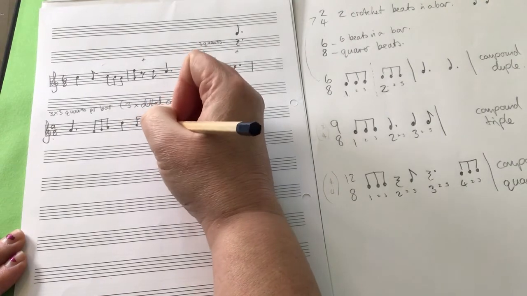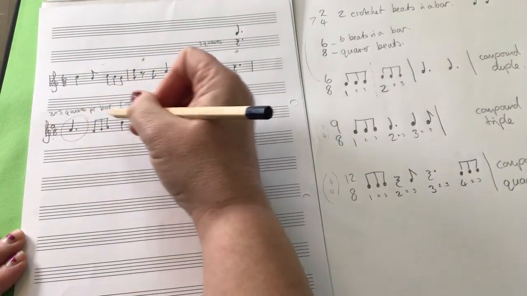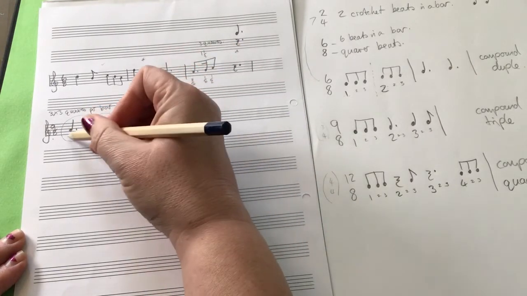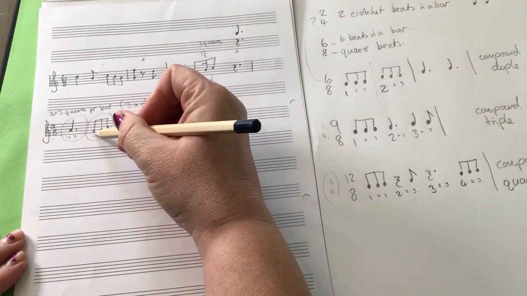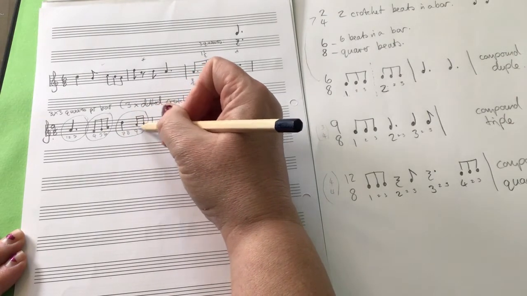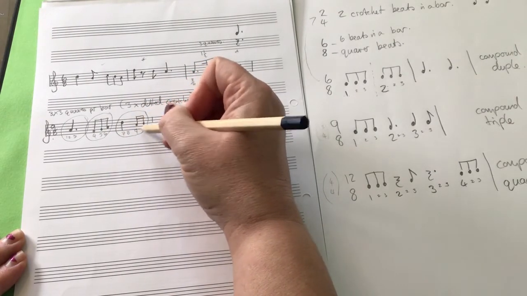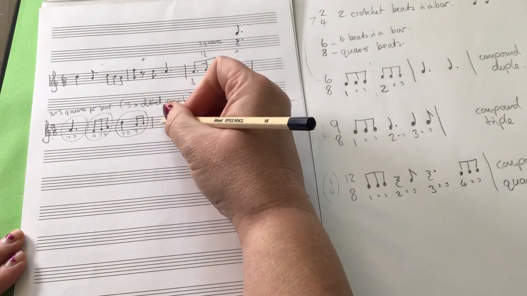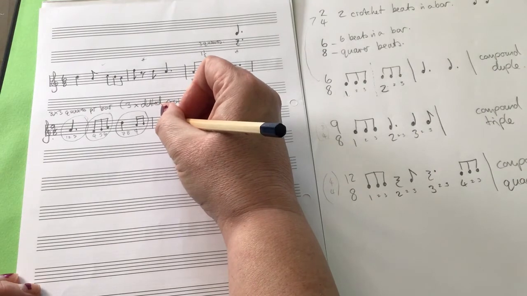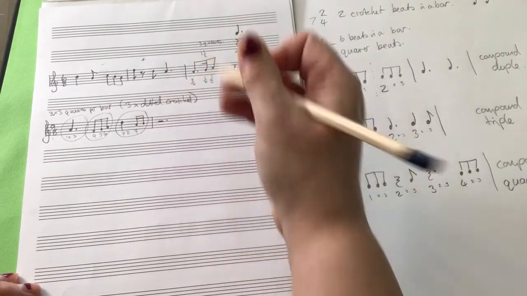And you'll notice that they are grouped in sets of 3 quavers. 1, 2, 3, 4, 5, 6, 7, 8, and then that is worth 1 quaver all on its own there. So this time I'm going to put a dotted minim rest. How much is a dotted minim worth?